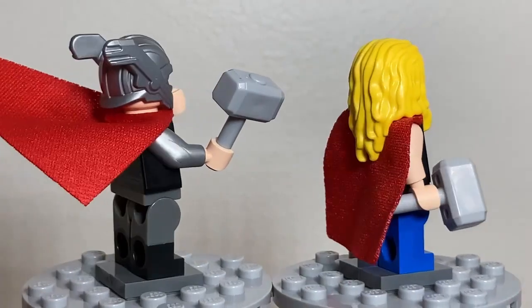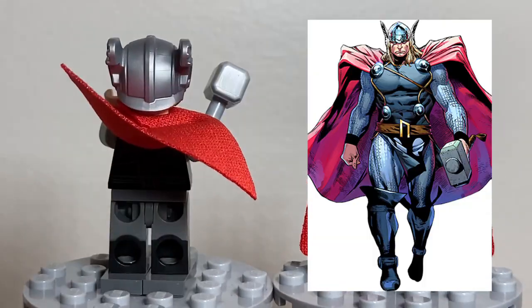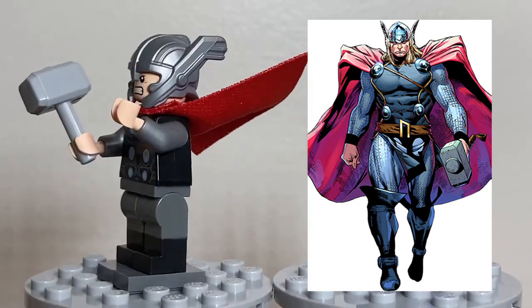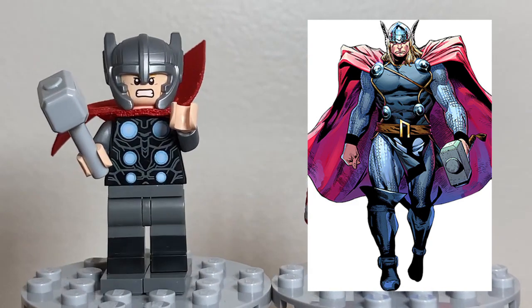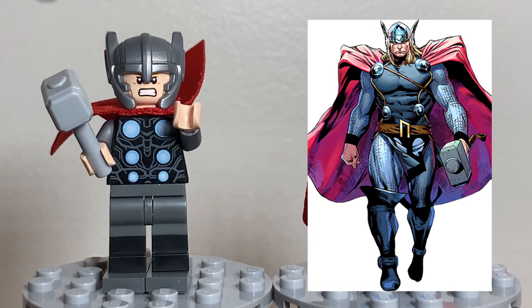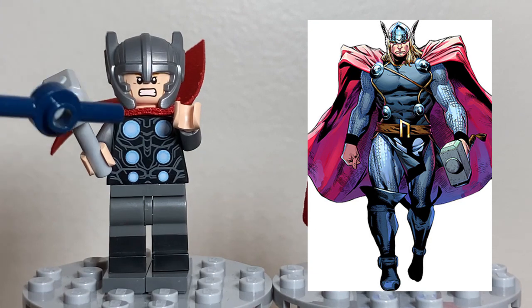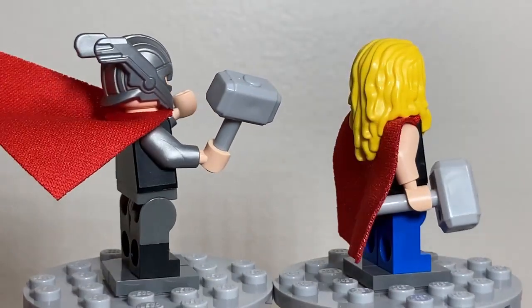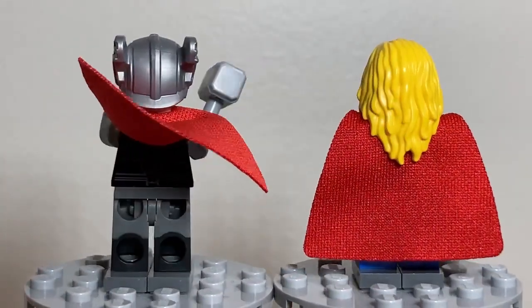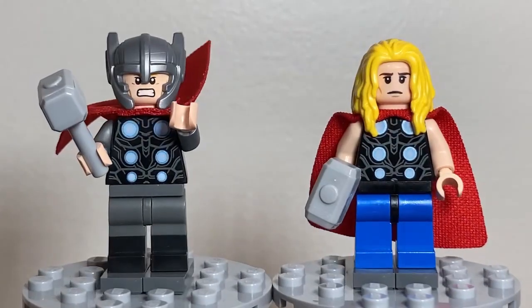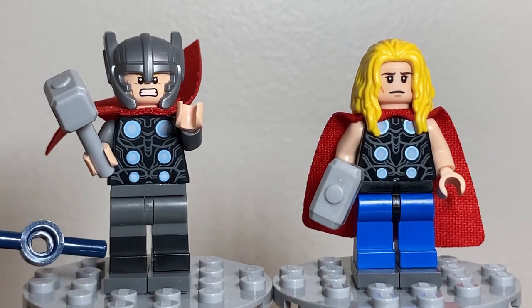For the modern version of Thor, he has the flat light silver helmet from the Avengers video game version of Thor. His face is that of the original Aquaman because of the blonde eyebrows and the good face that provides. Again, he has the Infinity War torso, but with the light silver arms, a creased cape for these dramatic poses, and then his legs are dual molded dark bluish gray and black boots.